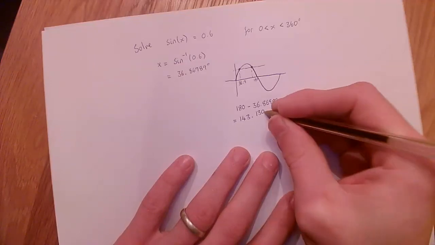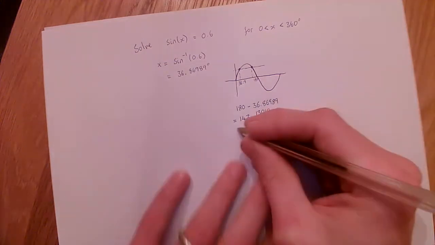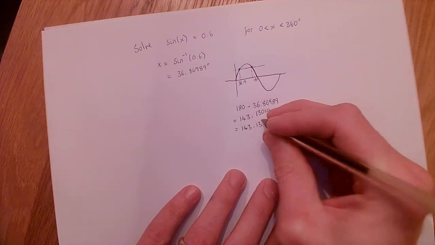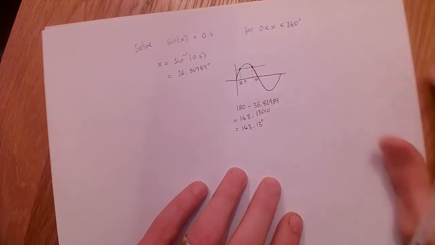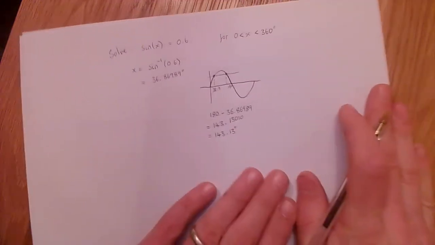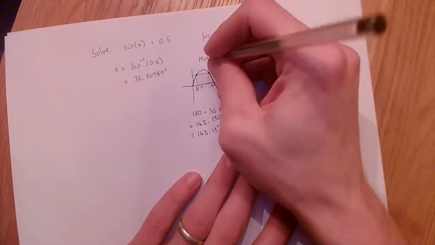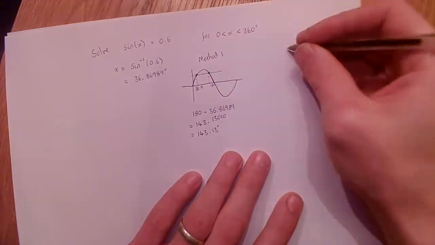That will do in terms of accuracy, and we're going to round that to 143.13 degrees. We'll keep 2 decimal places of accuracy, which is more than enough here. So that is method 1. That is perfectly okay to use.